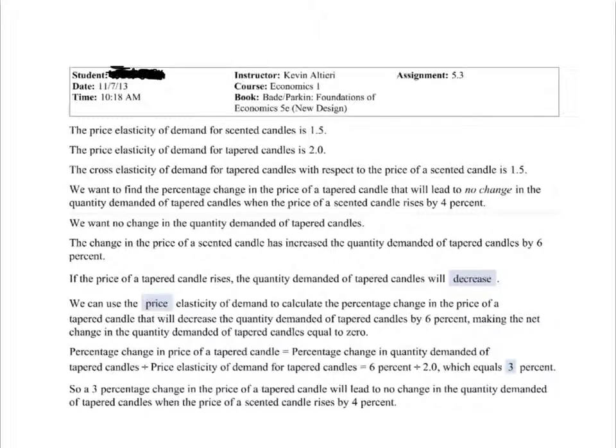Okay? And then we can use the price elasticity of demand to calculate the percentage change in the price of a tapered candle that will decrease the quantity demanded of tapered candles by 6%. Okay, making the net change in the quantity demanded of tapered candles equal to 0. So basically what we're doing is we're taking that 6% change in quantity demanded and we're backing it to 0 by creating a percent change in price. Does that make sense? And that is exactly what we did.